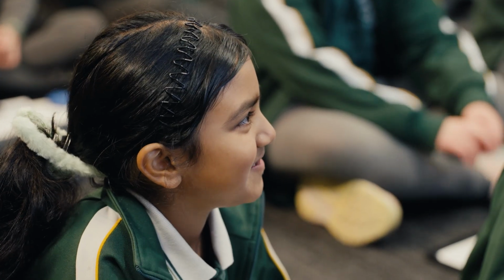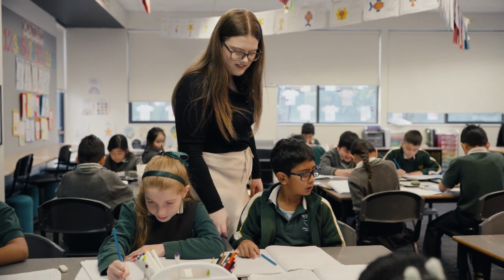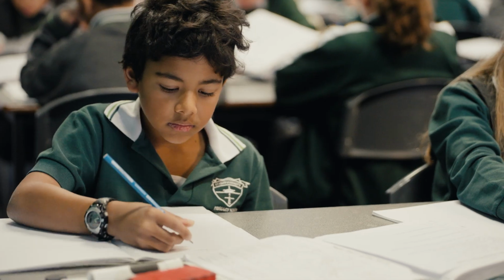It then ends with the you do stage where they can then go off and do it independently, confidently as well. And that gradual release allows for them to build their confidence.